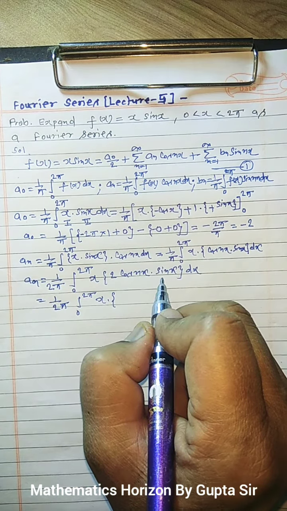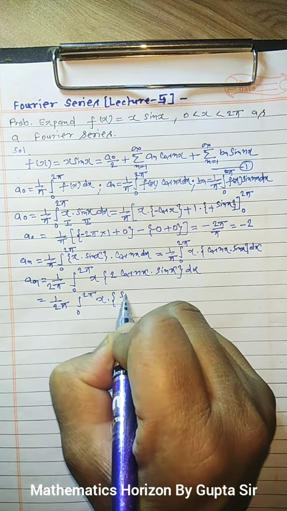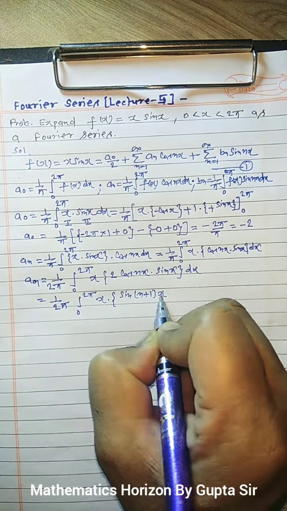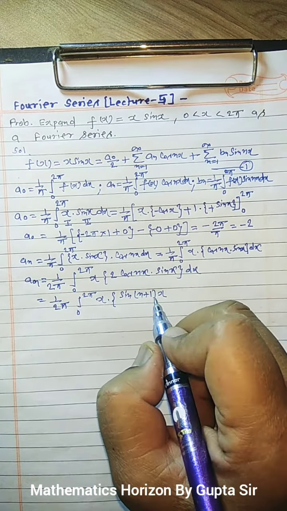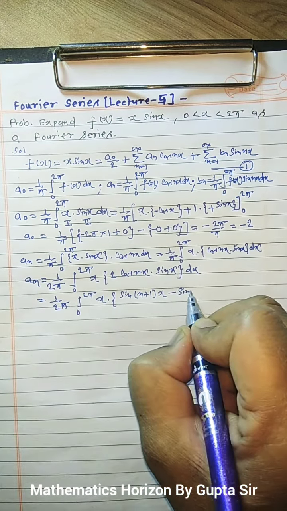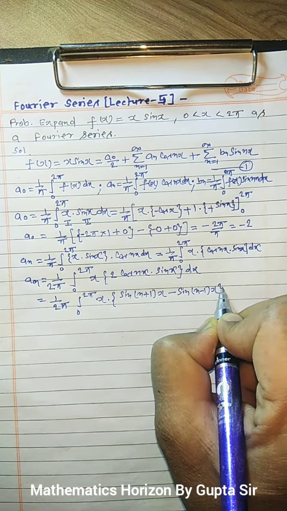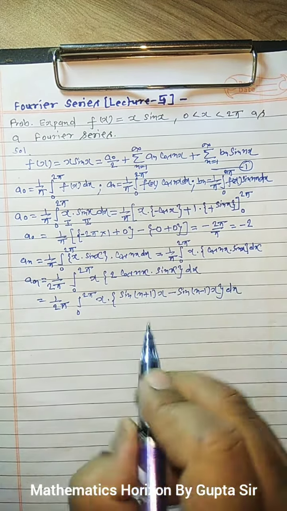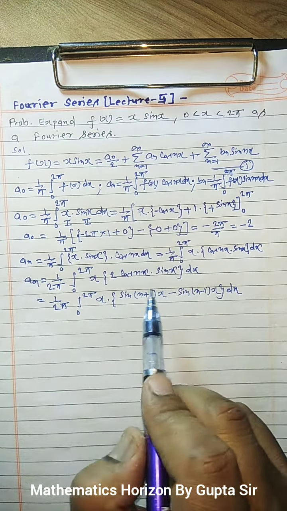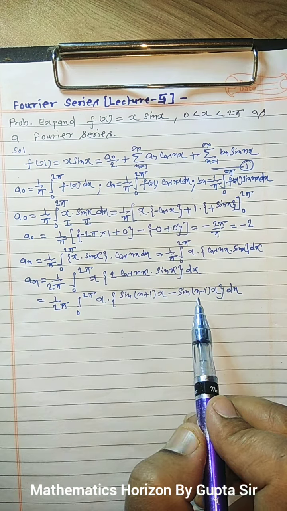What is the formula for 2 cos a sin b? It is sin(a plus b) minus sin(a minus b), that is sin (n plus 1)x minus sin (n minus 1)x dx.